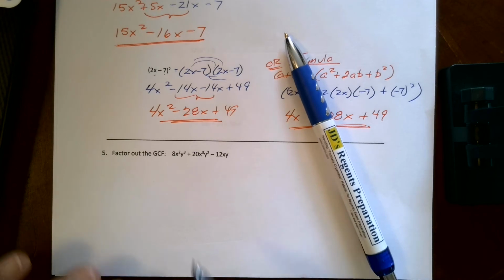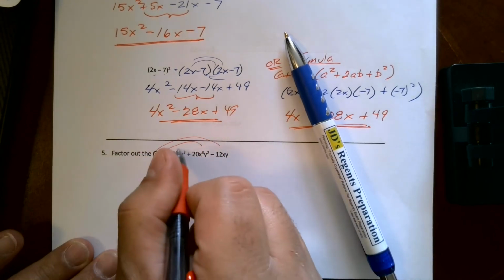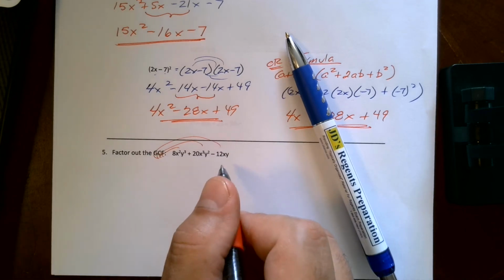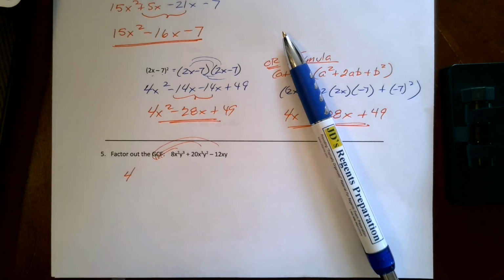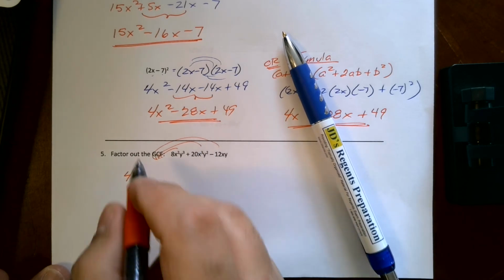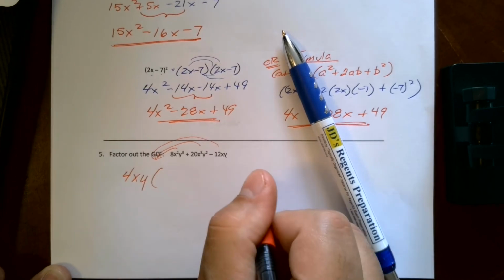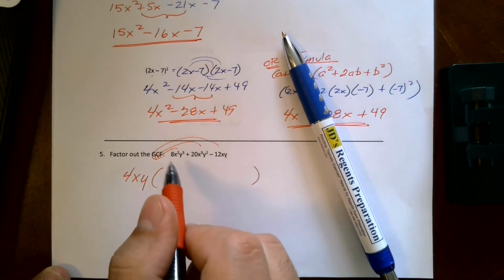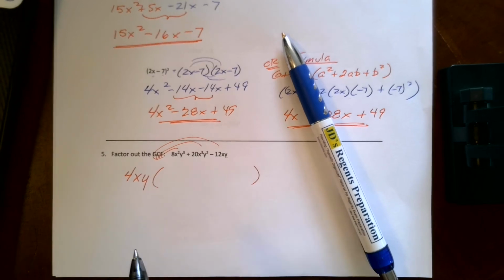In this next problem, it looks like they're just asking us to factor out the GCF. So we want to see what they all have in common. It looks like they all are divisible by 4. They also all have an x to the first degree and a y to the first degree. So factoring out a GCF is really dividing all of these by 4xy.